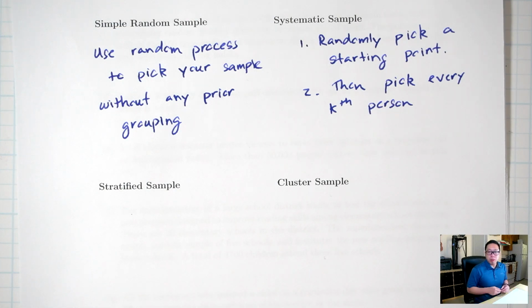Stratified and cluster samples both start off similar. They both start off by breaking up the population into groups.